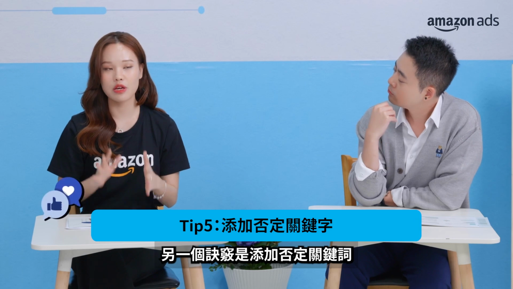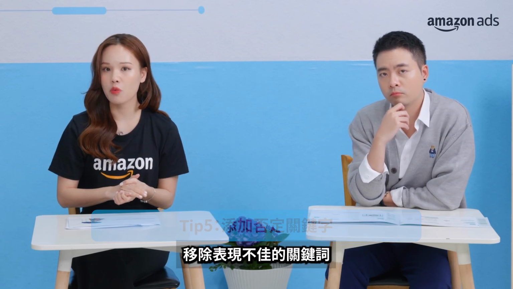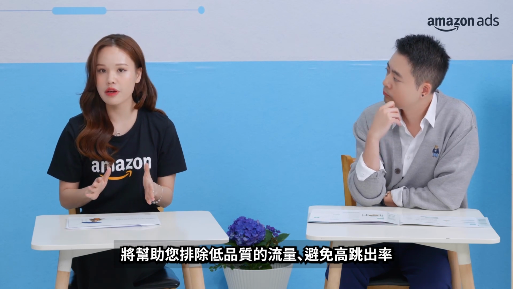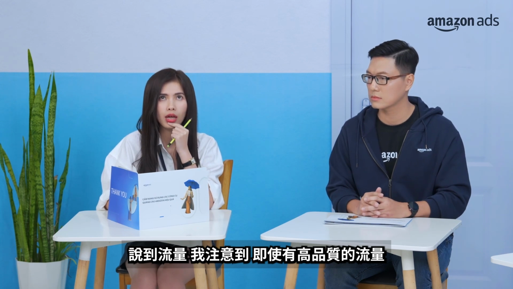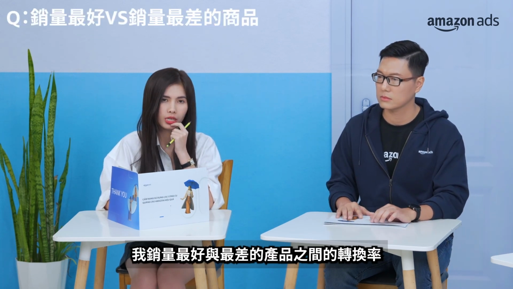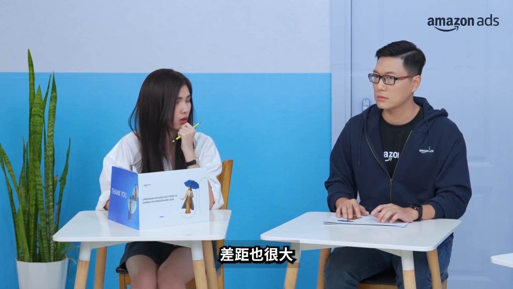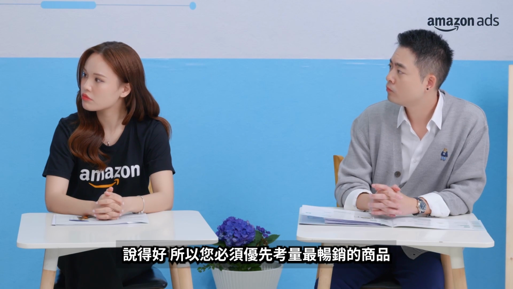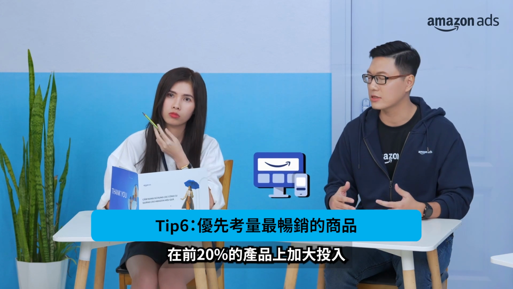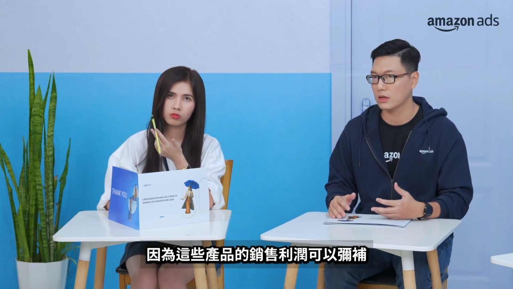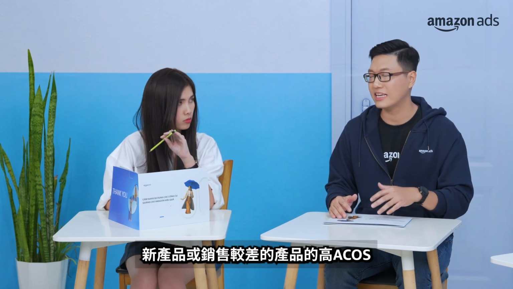Another good tip for keywords is adding negative keywords. Removing keywords which are not performing will help you exclude invalid traffic and avoid high bounce rates. Speaking of traffic, I noticed that even with high quality traffic, the conversion gap between my top performing products and the bottom ones is pretty high. Great point. So that's why you should prioritize your top selling items. Our advice could be spending more aggressively on the top 20% of your products, whose profitable sales can compensate for the high cost of newly launched or less performing products.